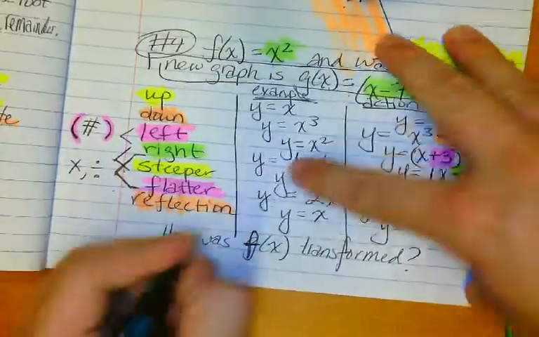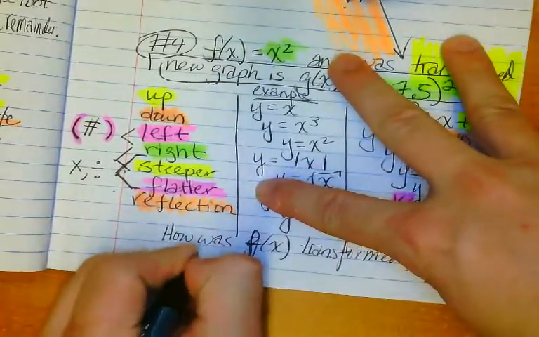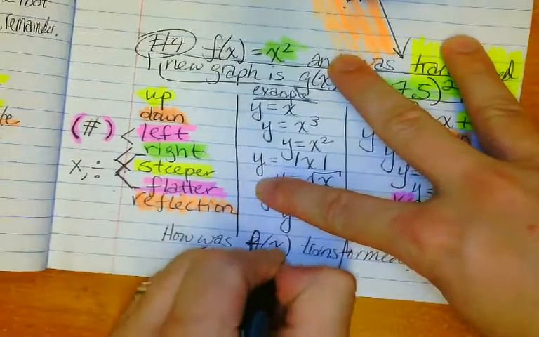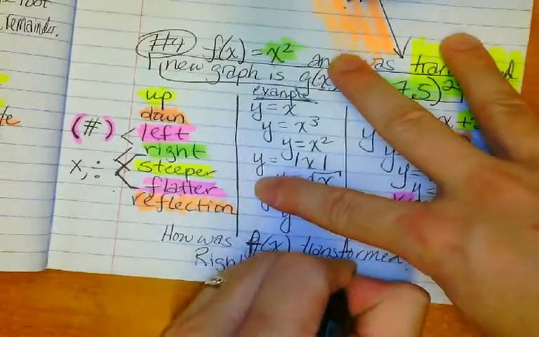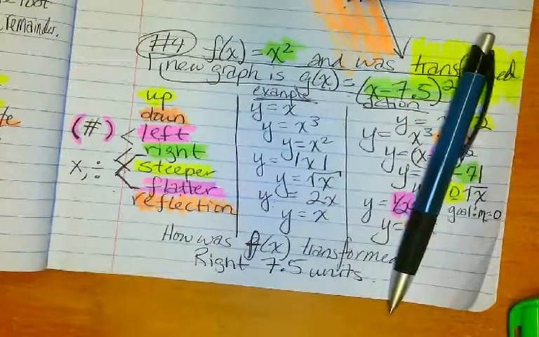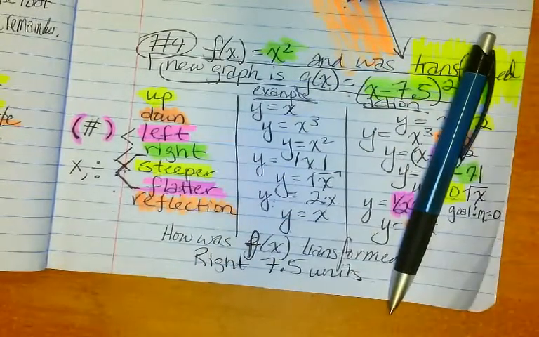All right, so we can say that this went right 7.5 units. All right, get your answers down, guys. We went right 7.5 units.